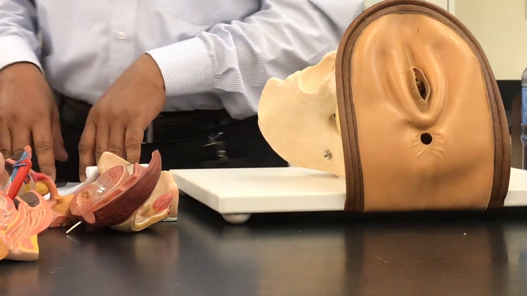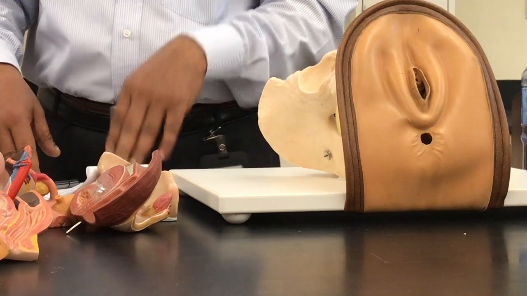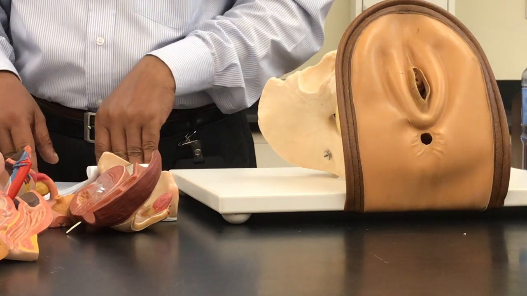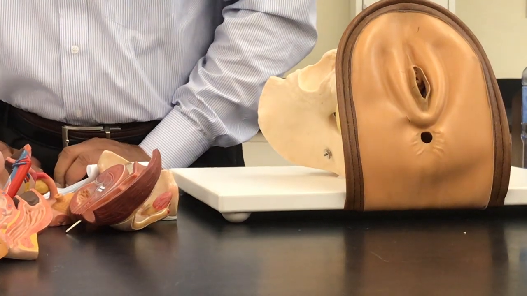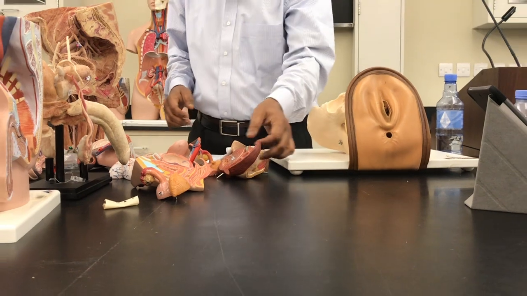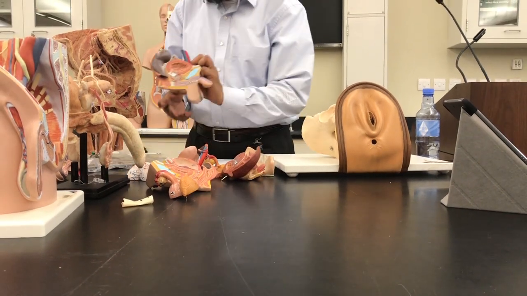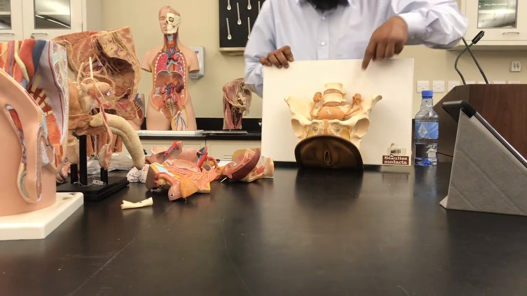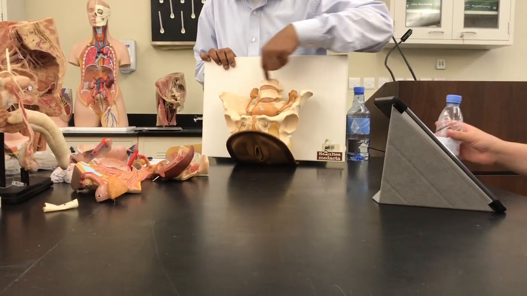Now, in the internal organs, what are the structures which we are going to study? Number 1, ovaries. Number 2, uterus. Number 3, uterine tube. Number 4, vagina. Okay. Ovaries. You can see here in this order. These are the two ovaries.